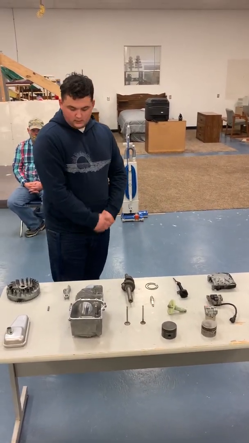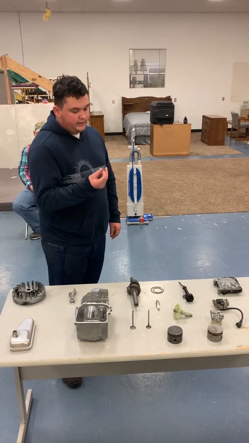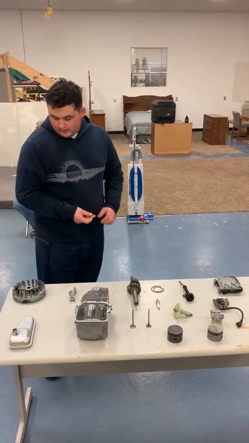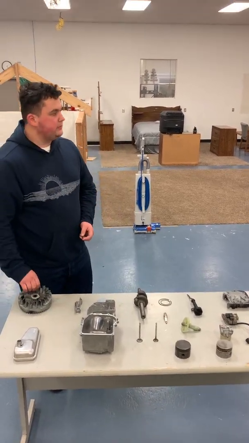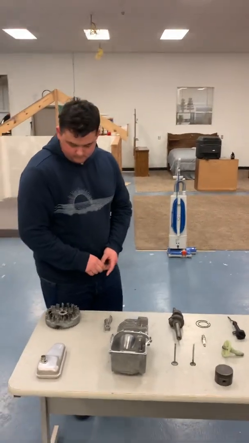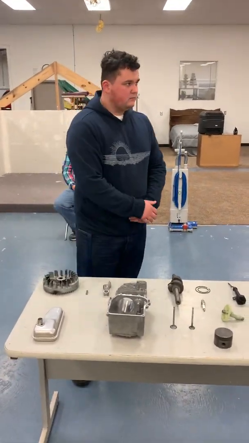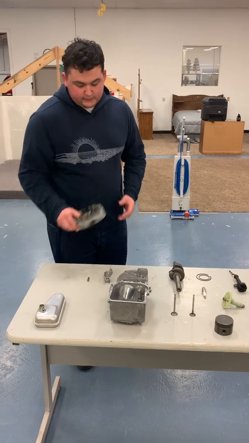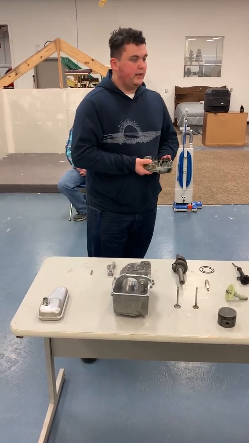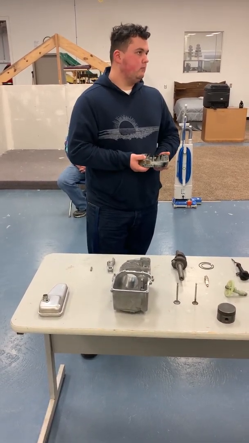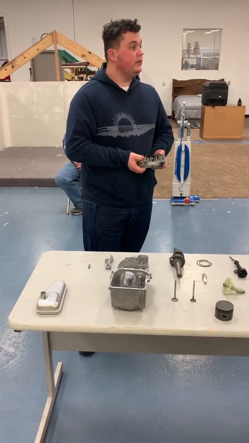Flywheel key. This here is the flywheel key. It is the device that holds the main flywheel in place. Flywheel. This here is the flywheel. It is a heavy metal wheel that maintains the speed of the engine while it is running.